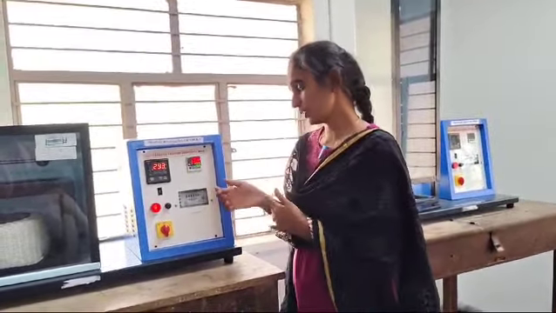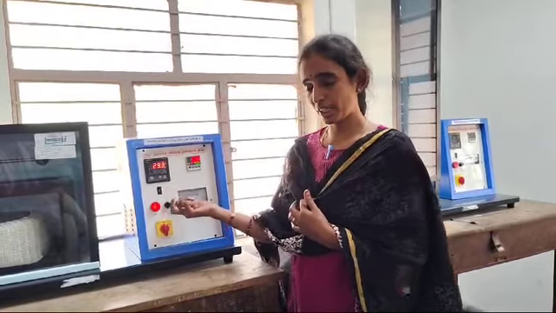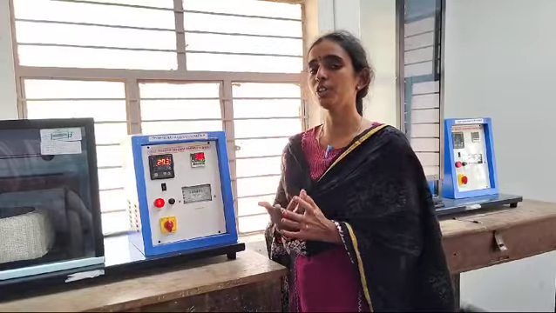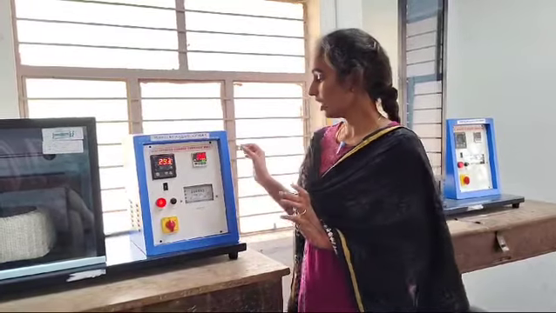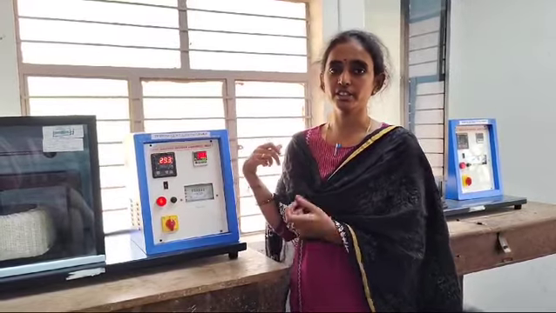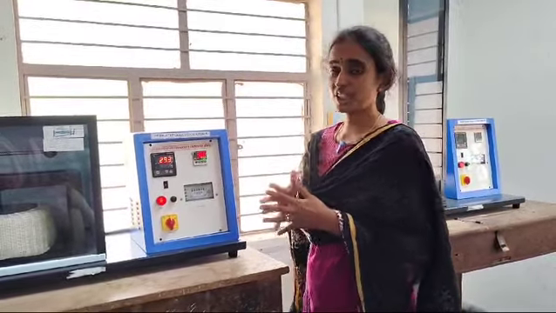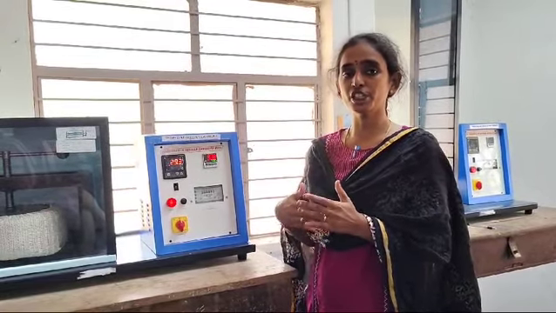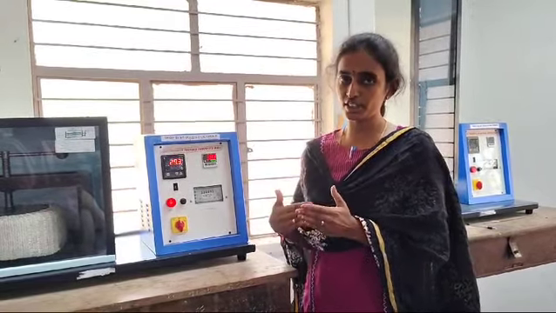Initially we have to take the values at time t equal to 0, then switch on the heater, and finally switch on the stopwatch. For every 1 minute we have to take the values from T1 to T8 up to the steady state value. We call it a steady state value when there is no change from the previous value.